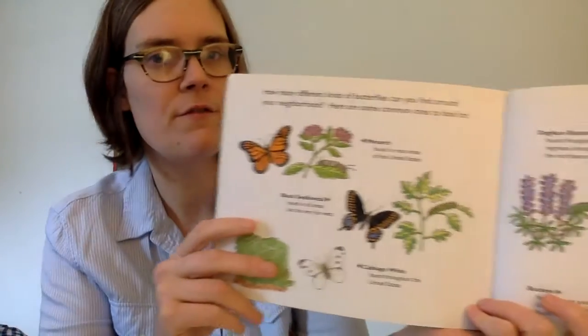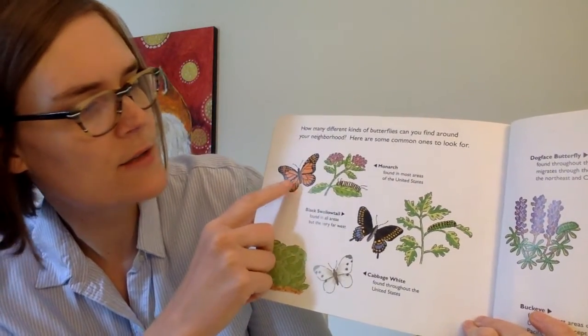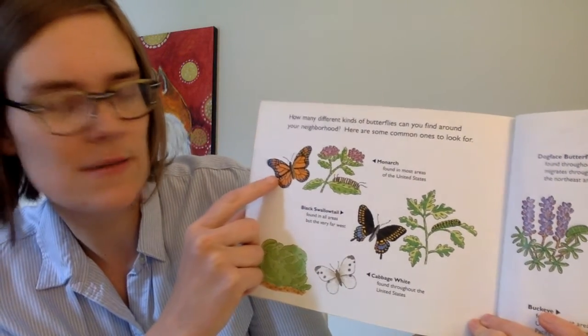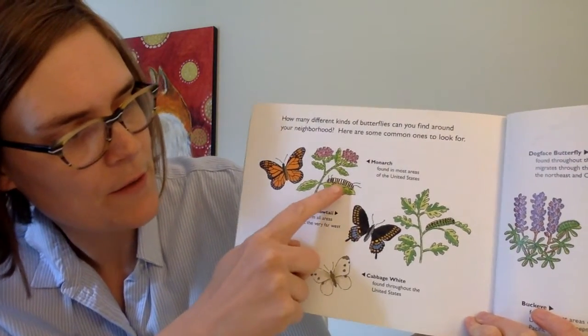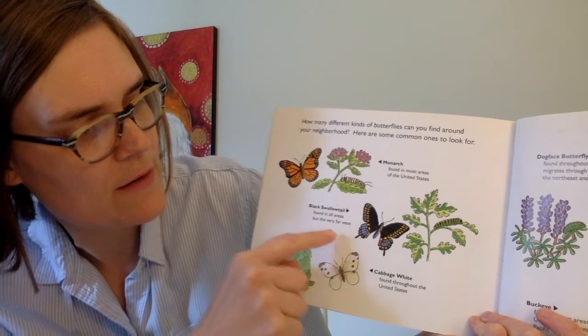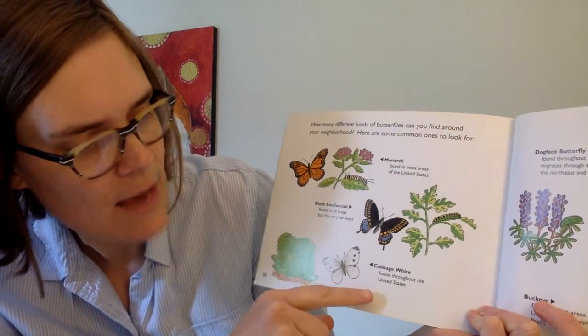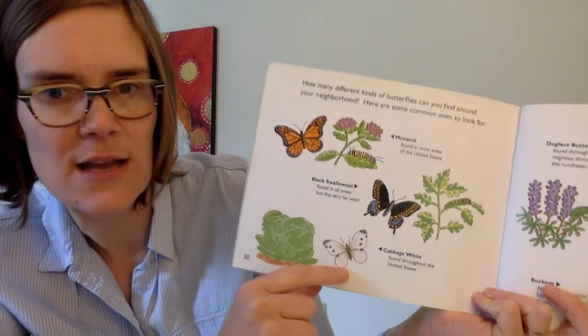Here are some that live on our continent and in our country. A monarch is found all throughout the United States. And there's the caterpillar. The black swallowtail is found in all areas but the very far west, so these would be found in New York. A cabbage white is found throughout the United States.